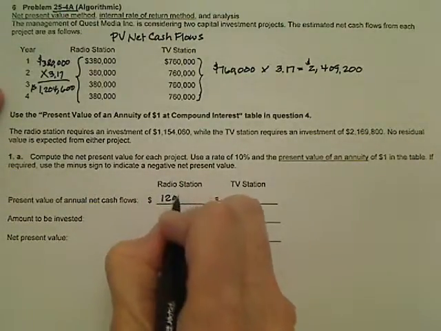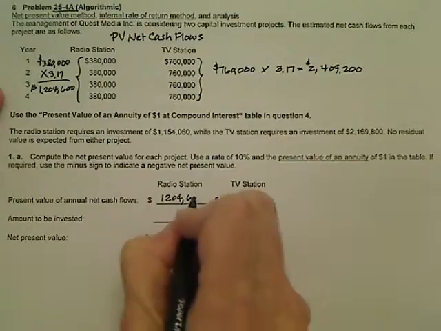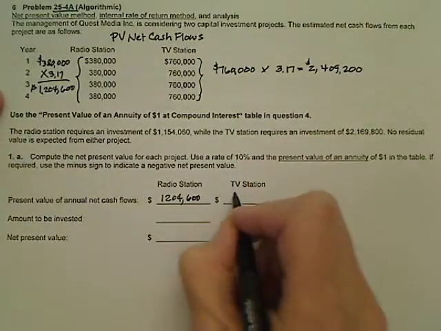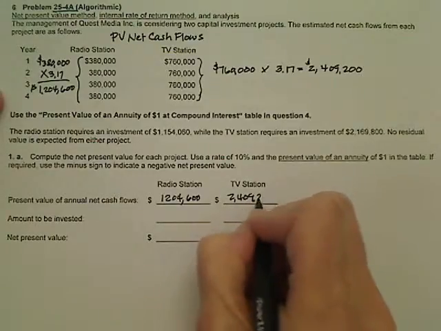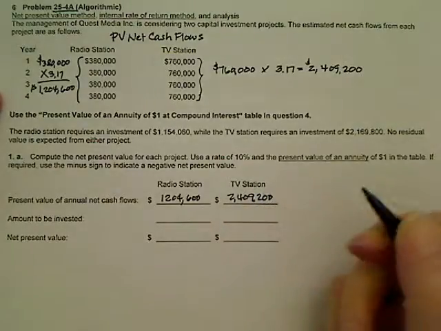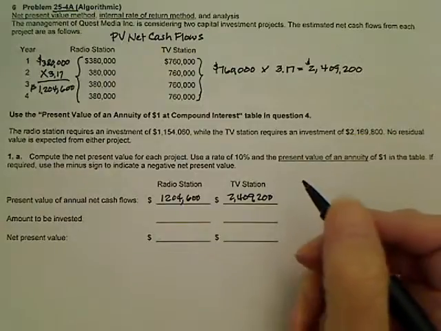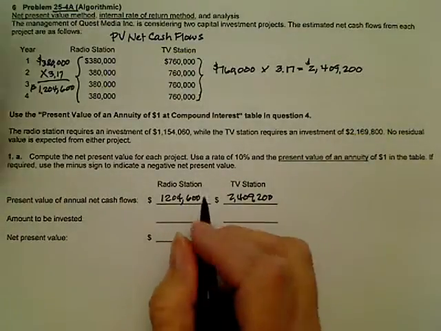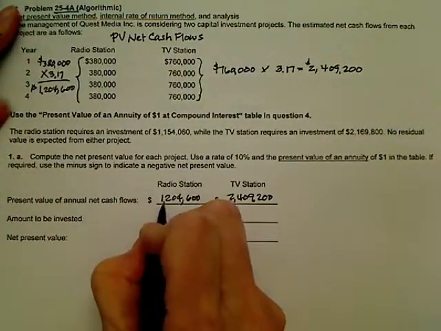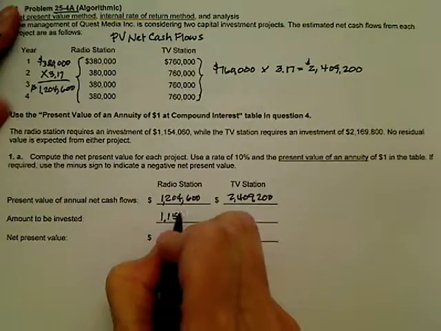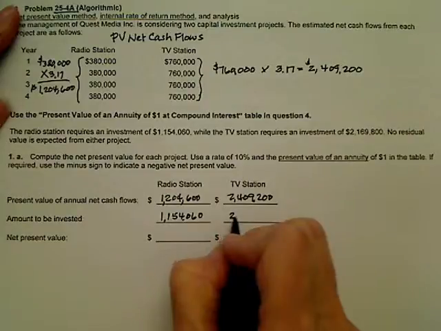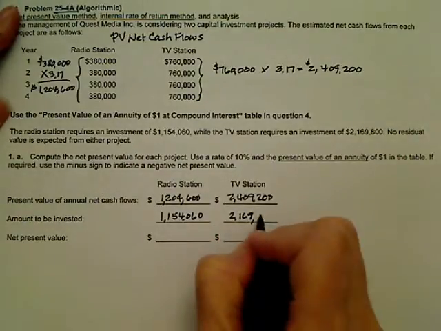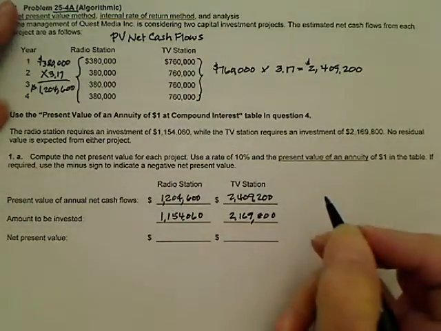Radio station 1,204,600, and for the TV station 2,409,200. So these are different sized projects. Amount to be invested: $1,154,060 for the radio station, and $2,169,800 for the TV station.